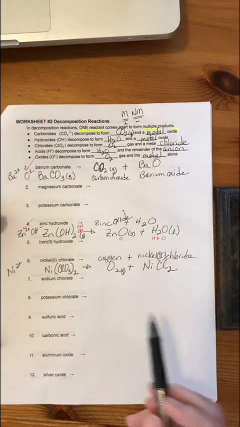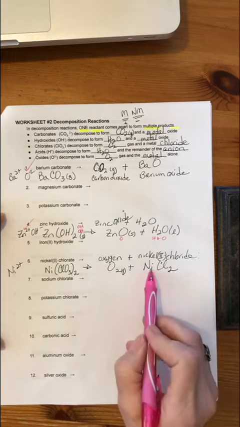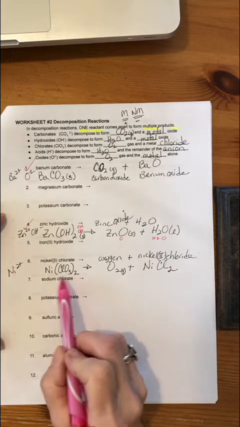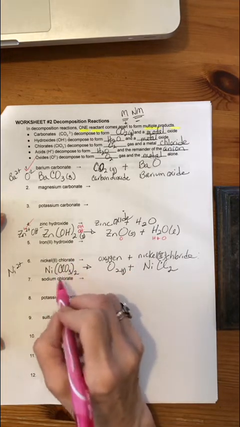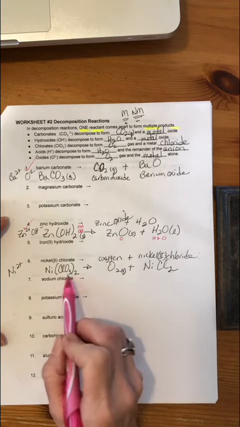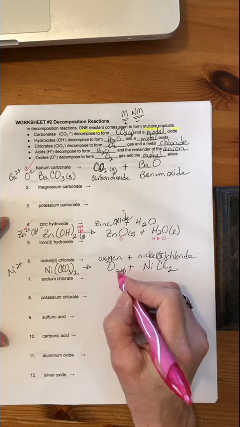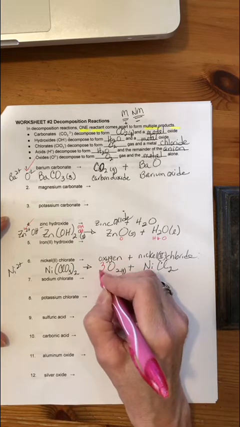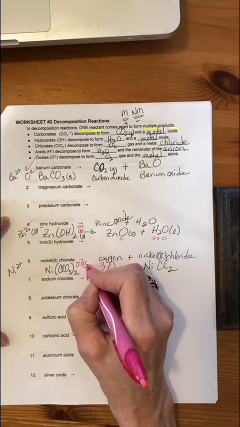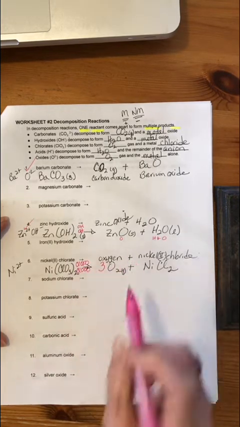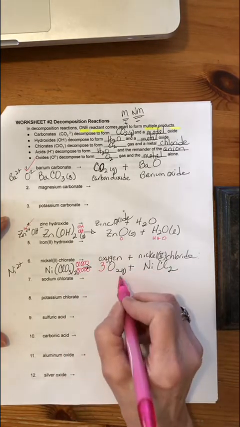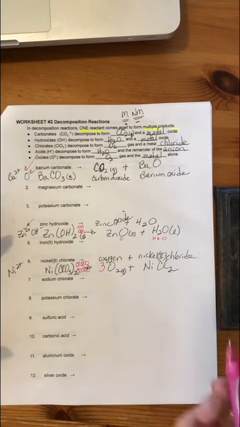So we've got a little bit of an issue. 1 nickel, that's not a problem. But 2 chlorines, so this is 2 ClO3s, so that's okay. We got 2 chlorines. But we have 2 times 3 or 6 oxygens. So 6 divided by 2 is 3. So again, this is ClO3, ClO3. I need to have 2 chlorines, which I do, and I need to have 6 oxygens as well on both sides.